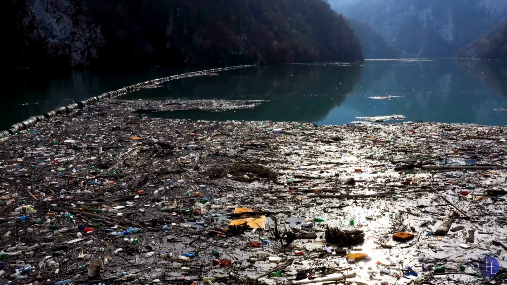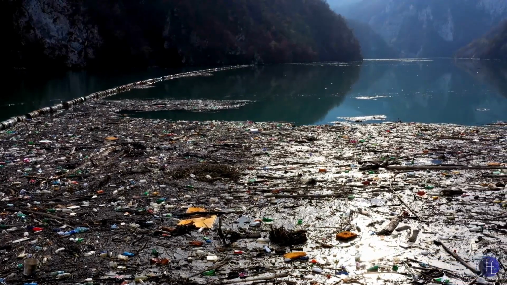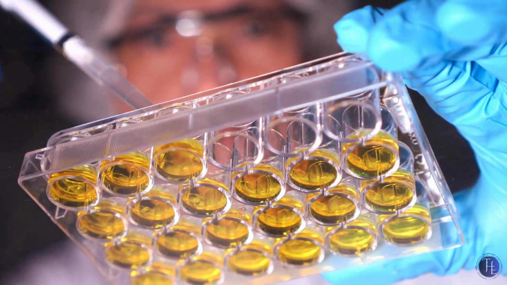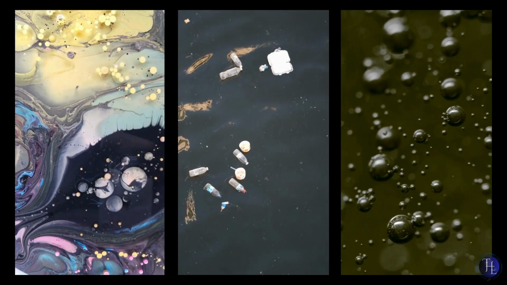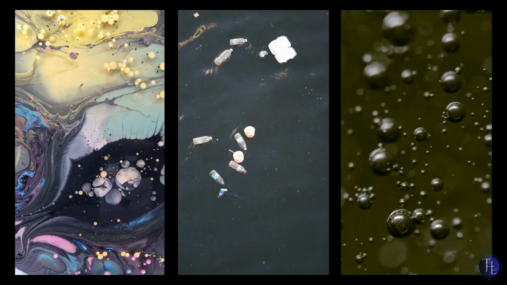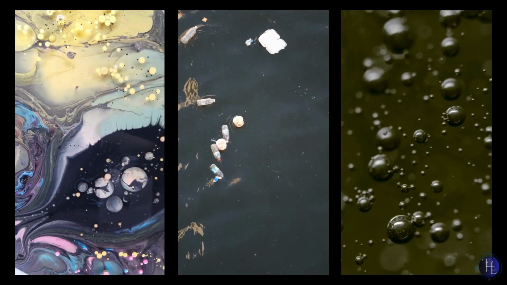Number 3. Environmental health improvements. Pollution is a major problem, and some bacteria naturally break down pollutants. EVO can design better enzymes that break down oil spills, plastics, and toxic chemicals faster.